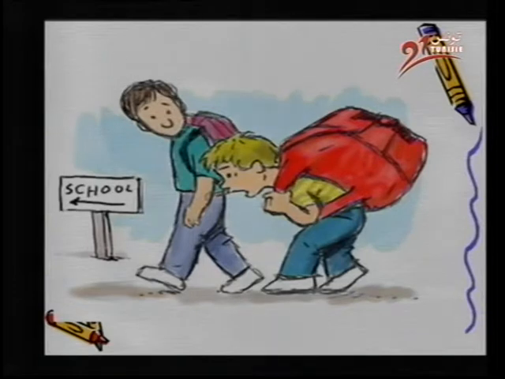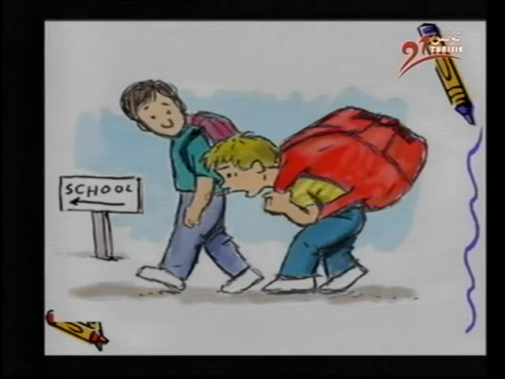Did you used to have similar problems when you were at primary school? I think most of you did. What's the problem of the boy who is carrying the red bag? Yes, of course, his bag is too heavy to carry. Is that a problem for pupils at primary school and even at secondary school sometimes and preparatory schools? Yes, of course. The students sometimes need to carry a lot of books and copybooks in their bags.